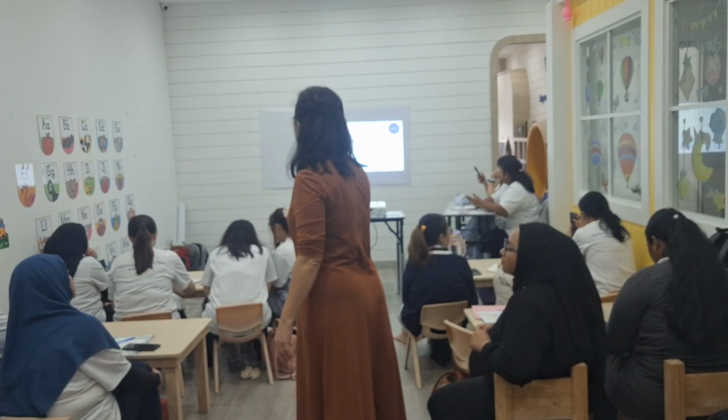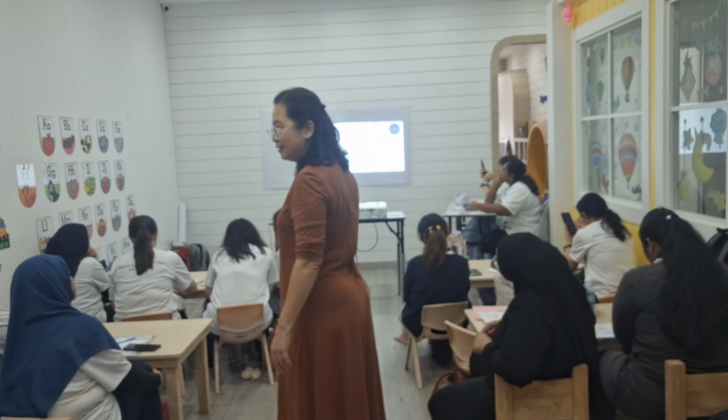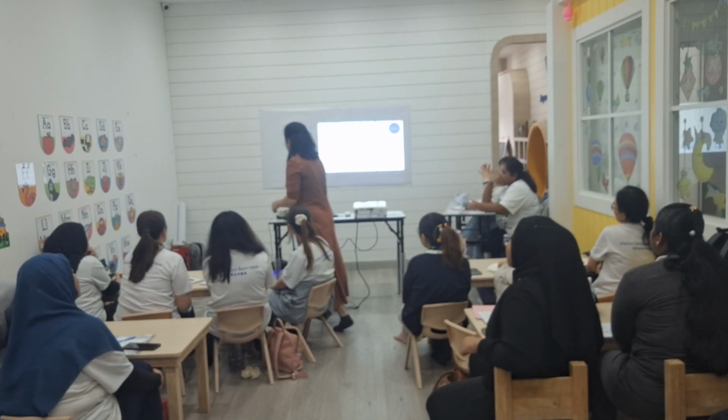Which glass has more water? This one. This one has more water. You? This one has more water. Okay. But the quantity of water is the same, only the glasses are different. That's why my question is, which glass has more water? Same, same, same. Okay, very good.